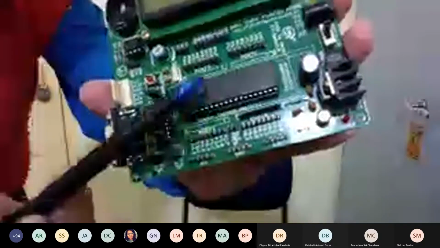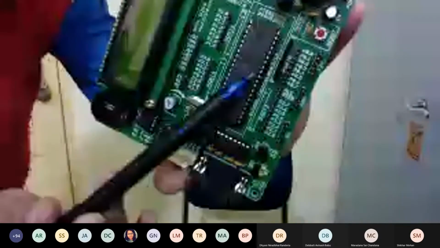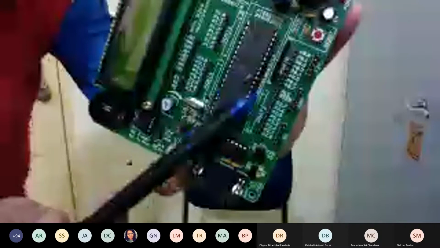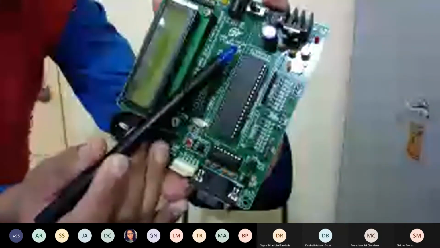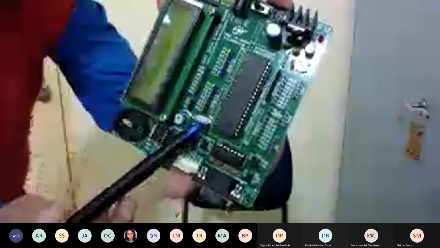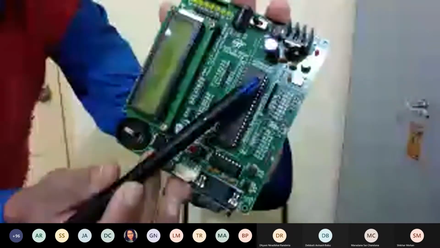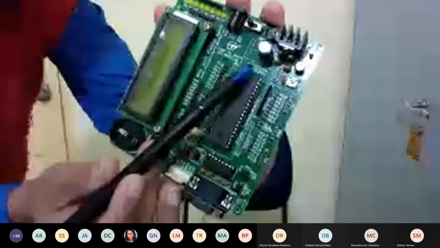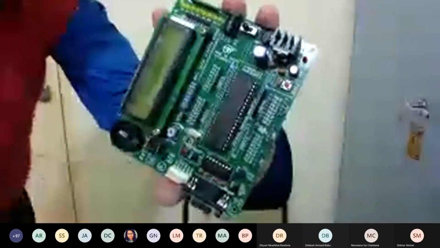You can see pins on both sides, basically on the left and the right. Pin number 1 is on this side. The first pin on the top is pin number 1, then 2, 3, 4, 5 up to 20, then this is 21, and then it goes till 40 on the upper right. So 1 and 40 are side by side, basically on the left and the right side.